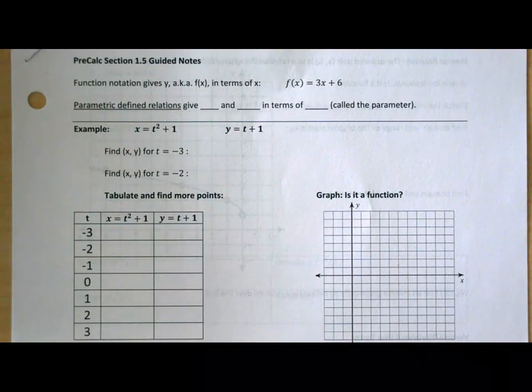Okay, so here we go. This is 1.5. So there's a few different things in here. The main thing we're going to talk about today is inverses of functions. But there's a couple other little details that they throw in as well. So we'll start with this whole parametric defined functions.